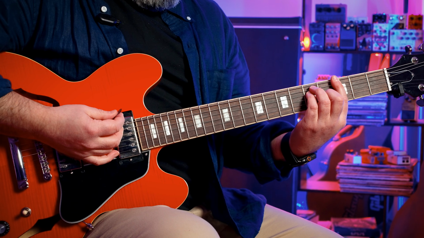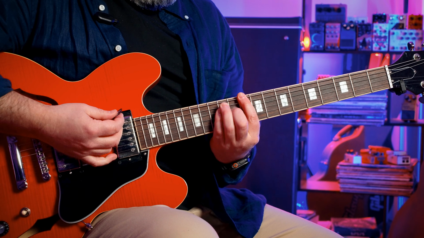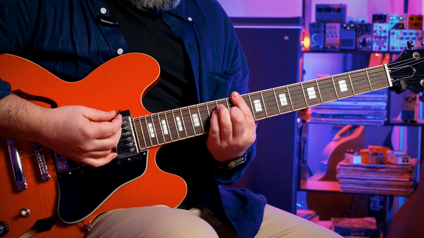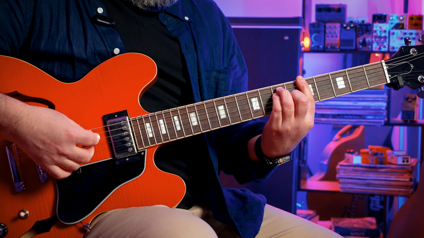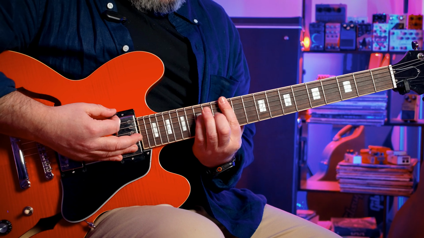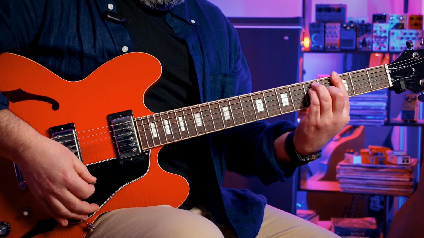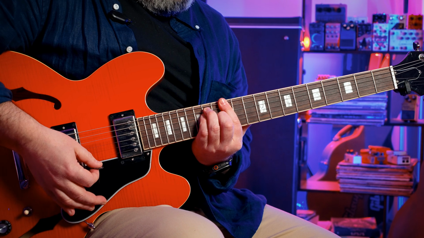If I wanted to do D, I could go to the 10th fret. A is right here on the 5th fret, and then E is either the open E or the 12th fret. So that's the first one that we're going to use.